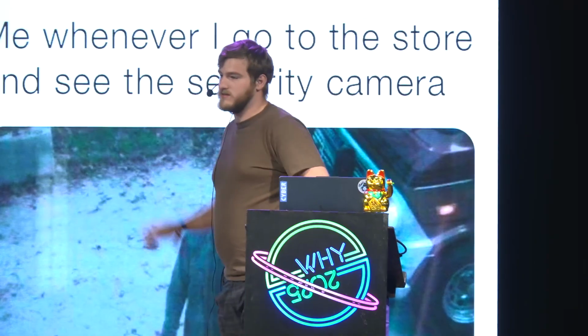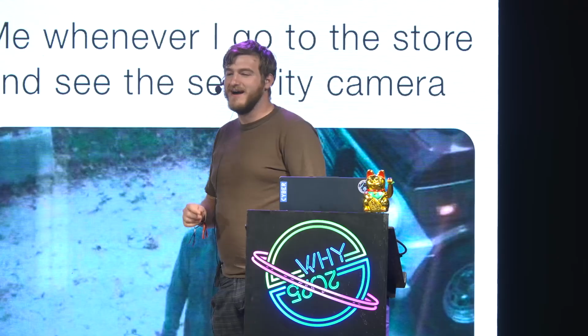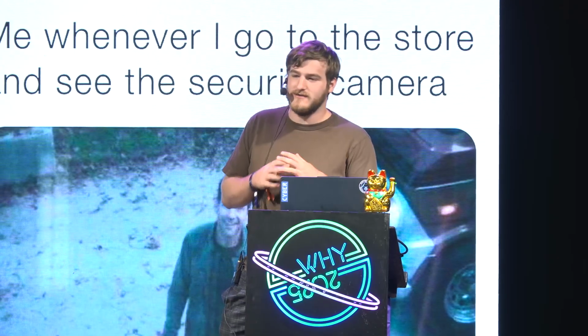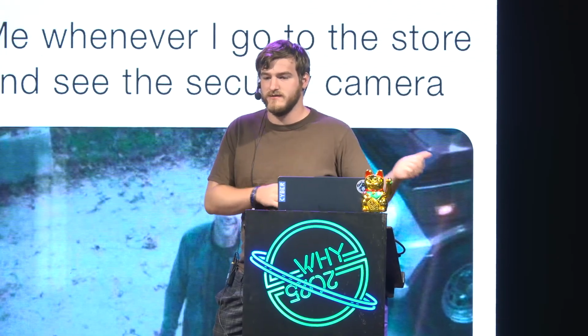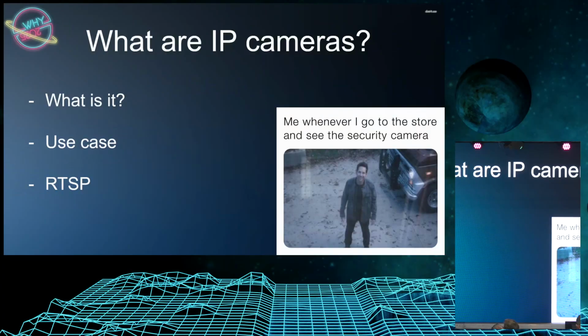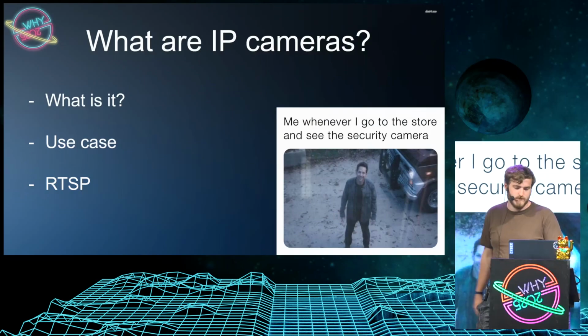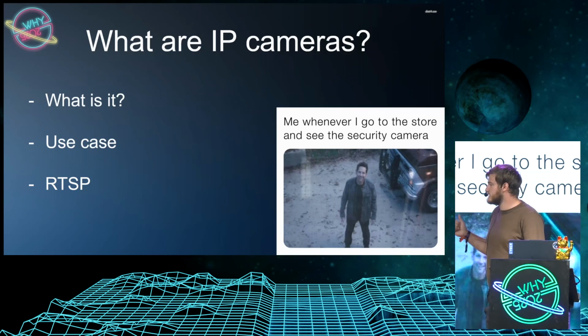So what are IP cameras? IP cameras are any network-connected camera. They're sometimes over Wi-Fi, sometimes over Ethernet, outside, inside, businesses, government buildings. You see them everywhere. The use case is mainly security monitoring, which people install outside or inside to monitor their business or their home.